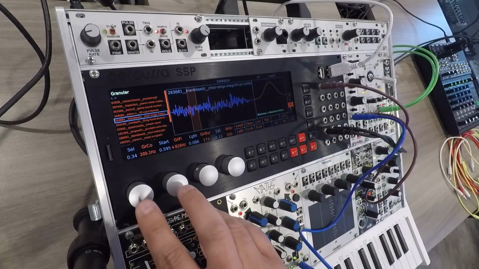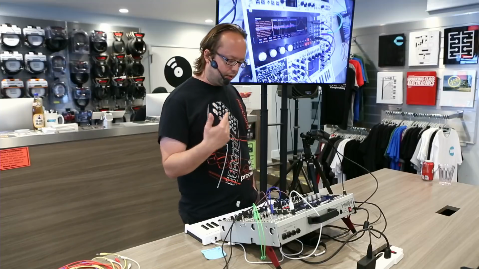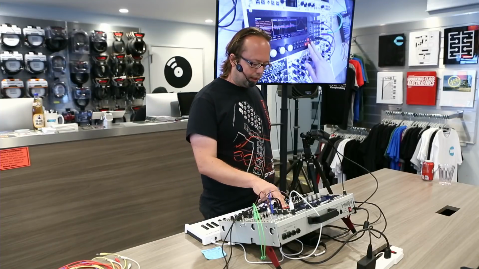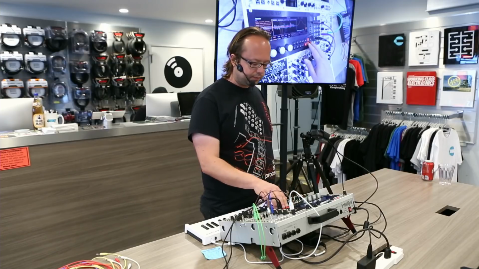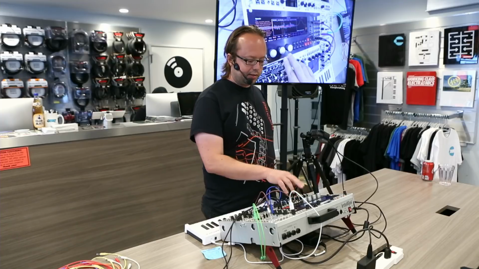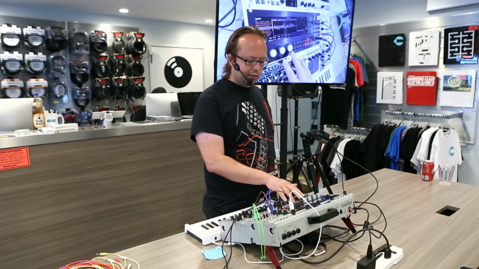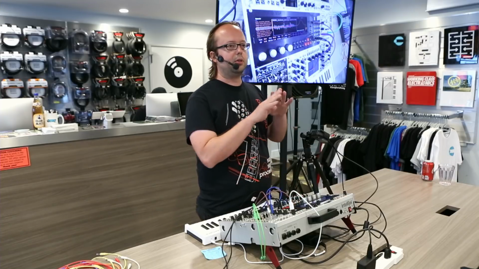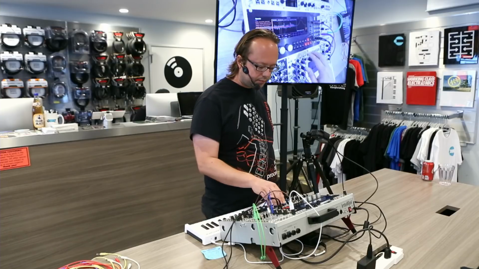You can also change the grain trigger frequency, which is the rate at which the grains are triggered. You can set a maximum for the number of grains. And then you have the possibility to record live into it. We'll go to a different patch to show you that. And then there is a randomization parameter for the length of the grains, and also a randomization for the panning of the grains.